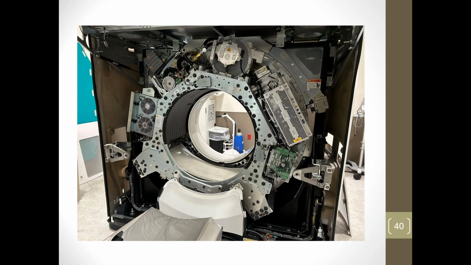A lot of people assume that the reason they have such a big bore on these machines is for patients that are extra size or extra large, and that's actually not the case. They actually have a big bore because the gantry on this can tilt forward and backwards. And if you have too small of a bore, you'll be smacking the patient in the head, or you'll be smacking them down on their knees when you tilt to get these angles.